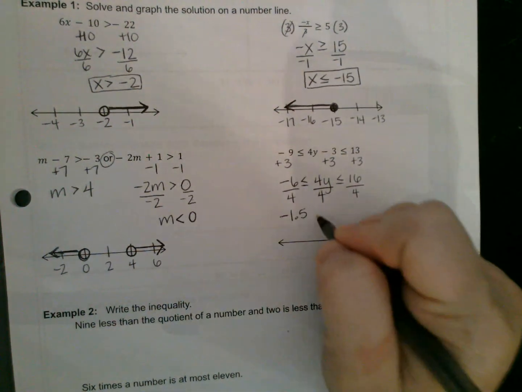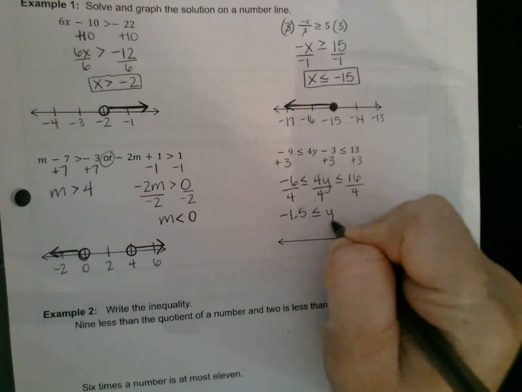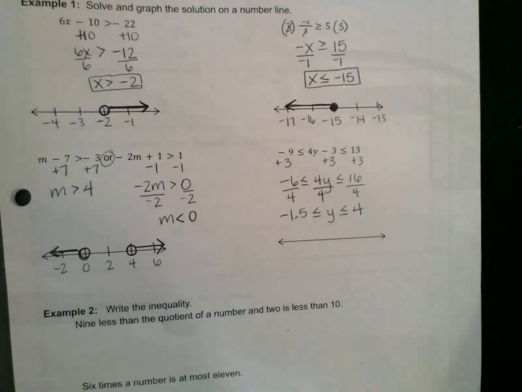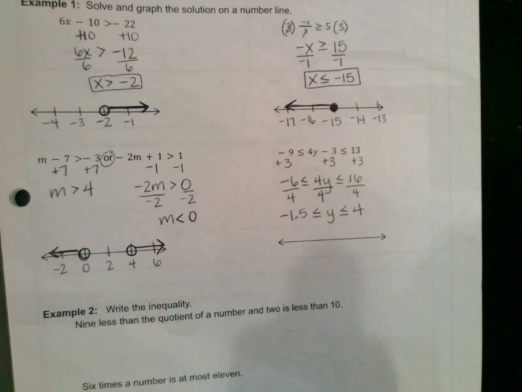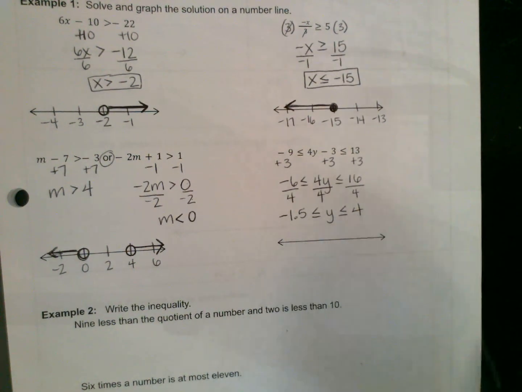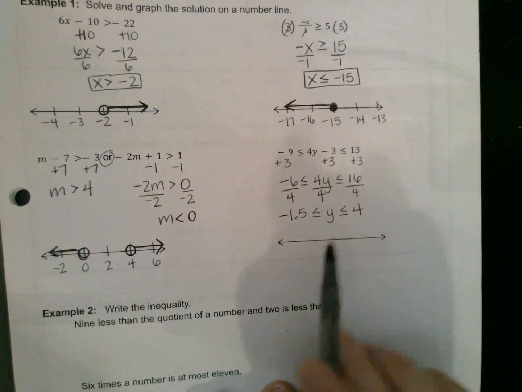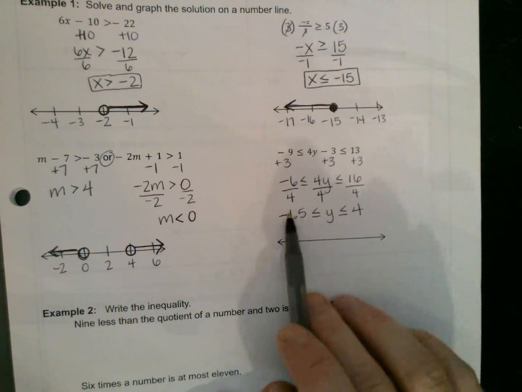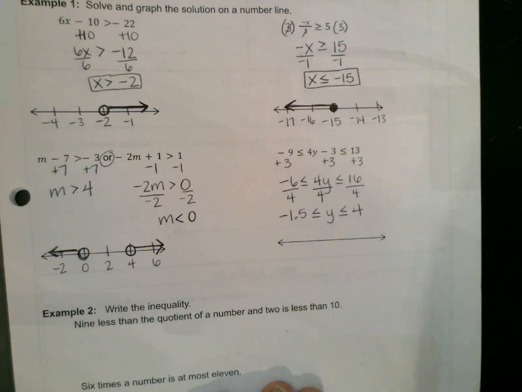Negative 1.5 is less than or equal to y, which is less than or equal to 4, because 16 divided by 4 is 4. Hopefully, you're looking at this going, oh, that looks kind of like the domains and ranges that we've done in inequality notation. And you're right, it does. And what this notation is saying is that y has to fall somewhere between negative 1.5 and 4.